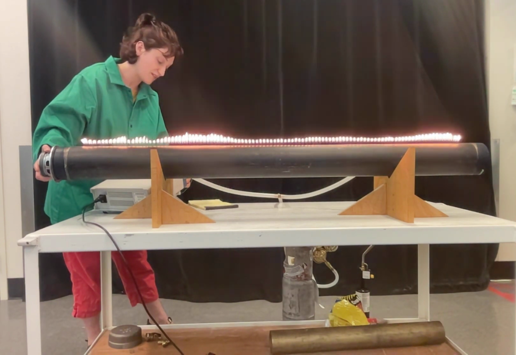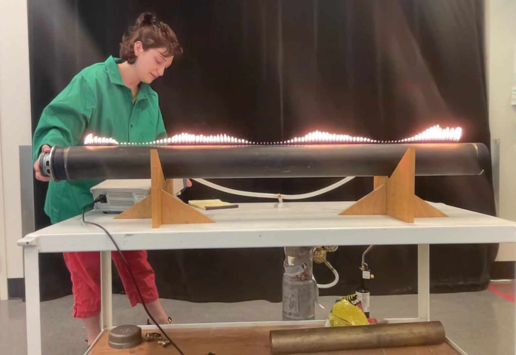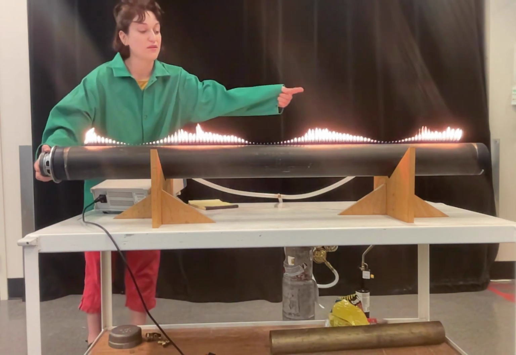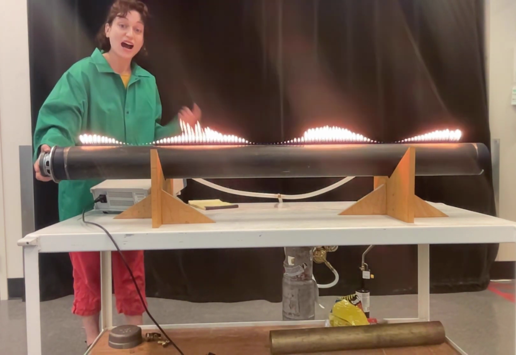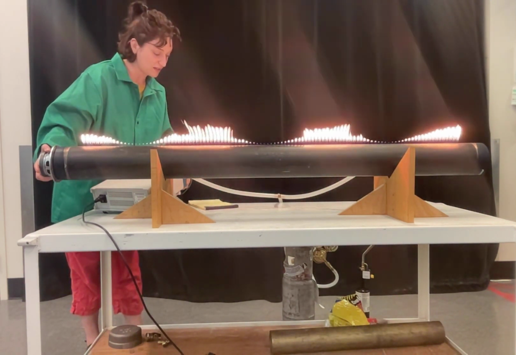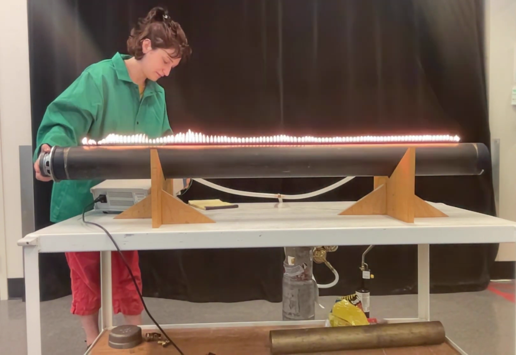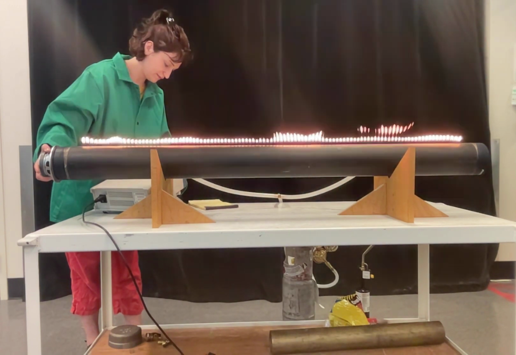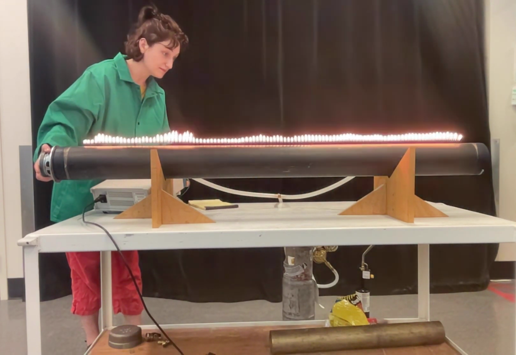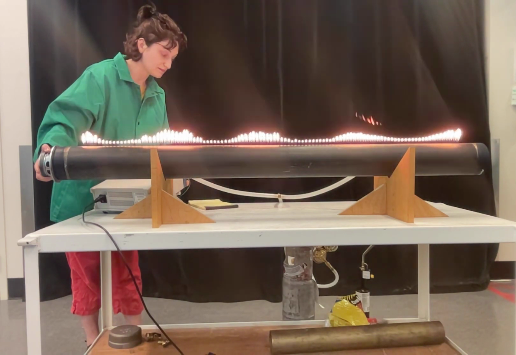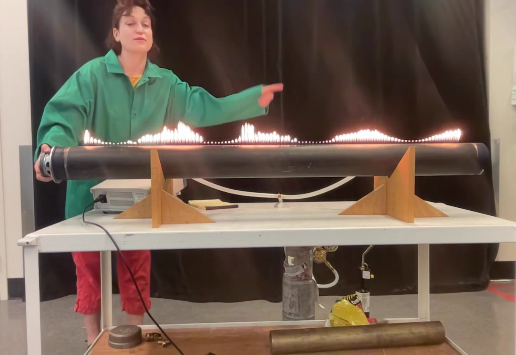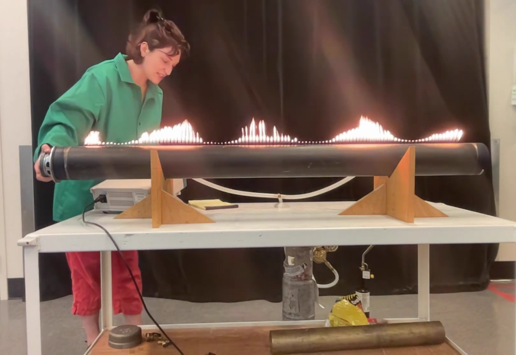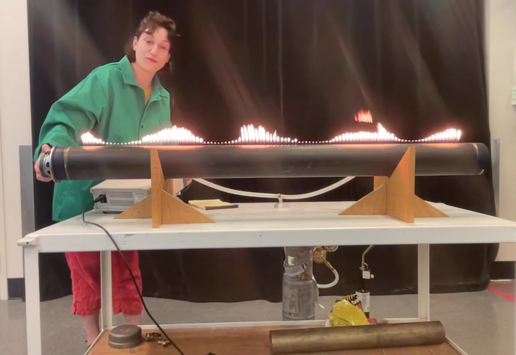You can hear the frequency increasing. And now I have 1, 2, 3 nodes. So this is the next highest fundamental frequency. I can keep going as the frequency gets higher. Now I have 1, 2, 3, 4 nodes. Let's see if I can get the next one. This is at about 450 hertz.